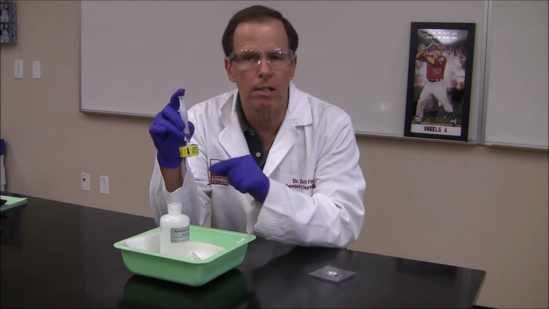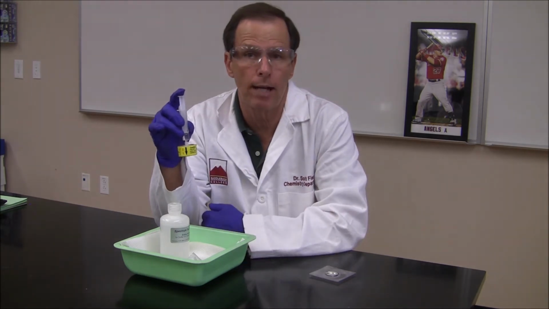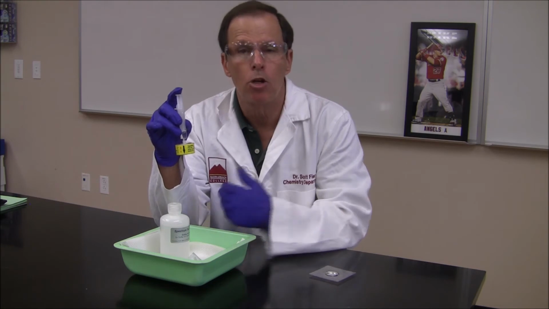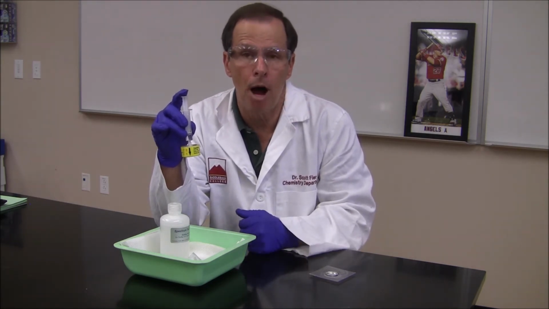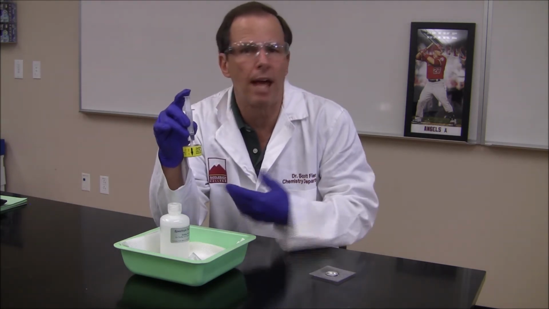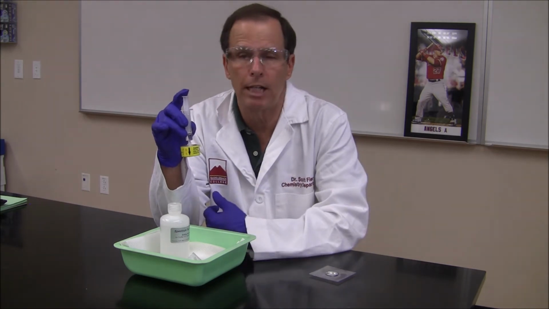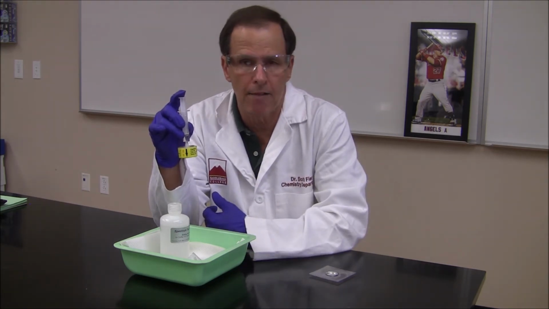So the only thing that's going to come out of the bottom when I pass solution through this ion exchange resin is going to be the barium. So we can actually separate out the barium ions from the cesium ions. We won't have to worry about any background interference from cesium-137.